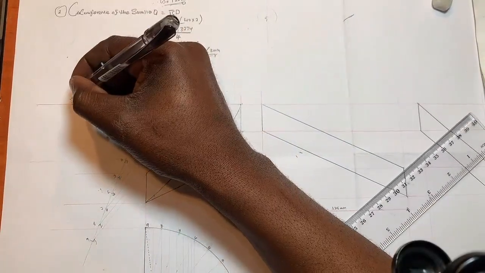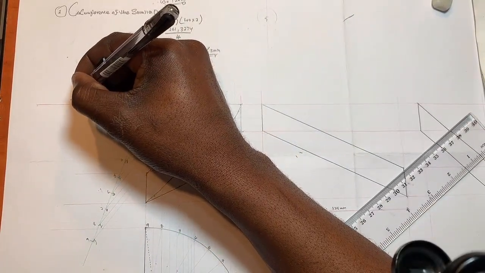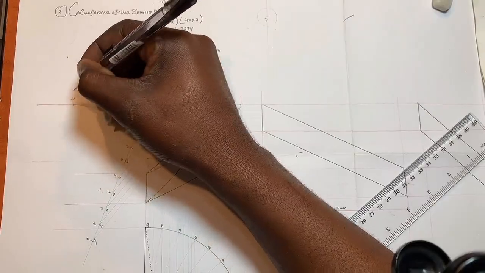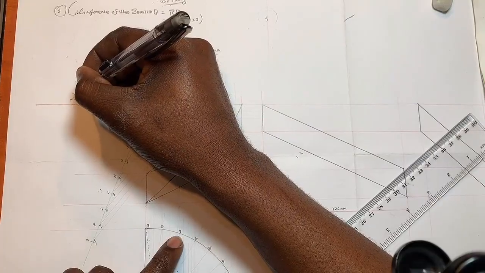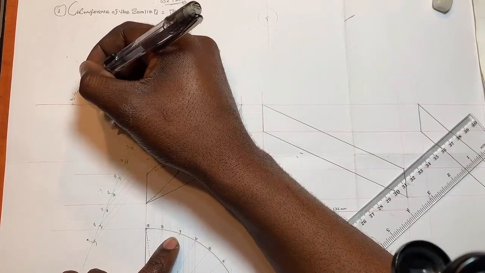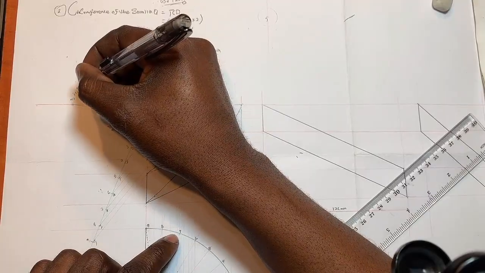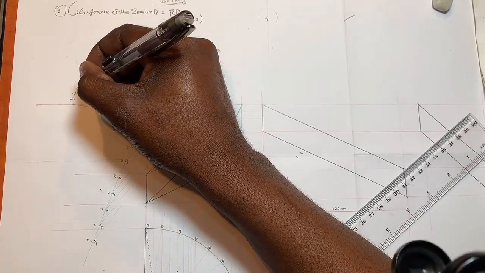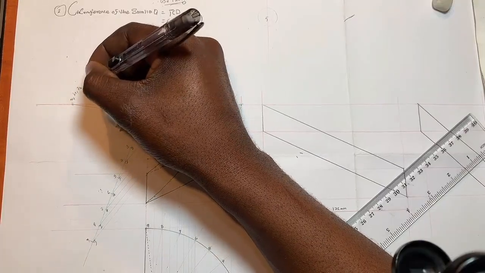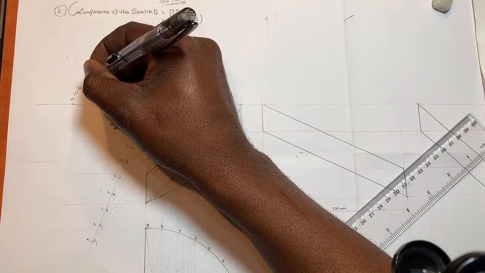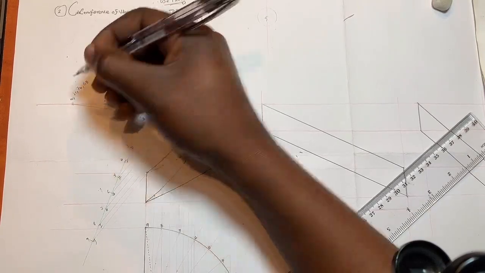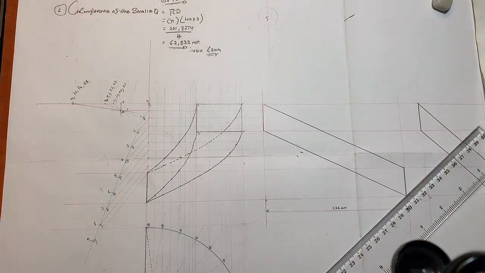So this is 9I, which is the same as I7, which is the same as 7 to G, which is the same as G to 5, up until 0. You understand?